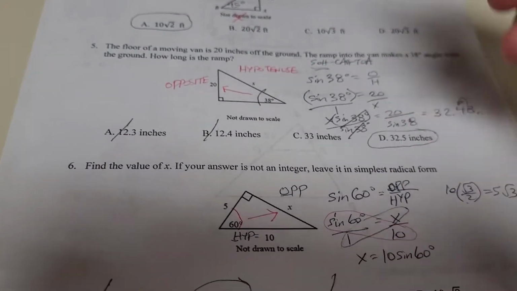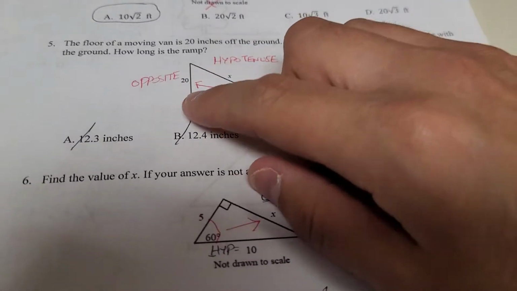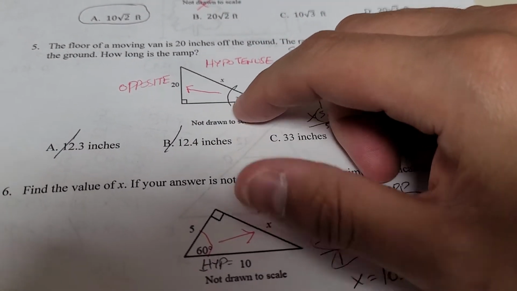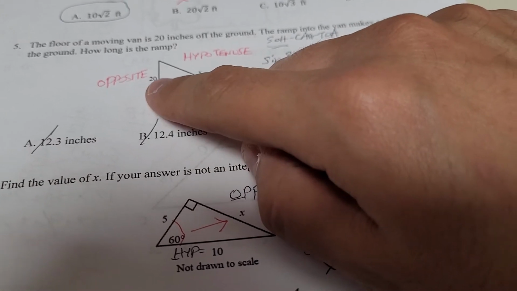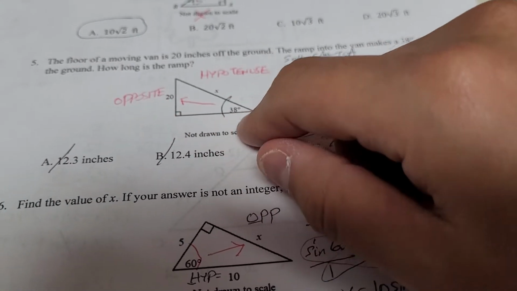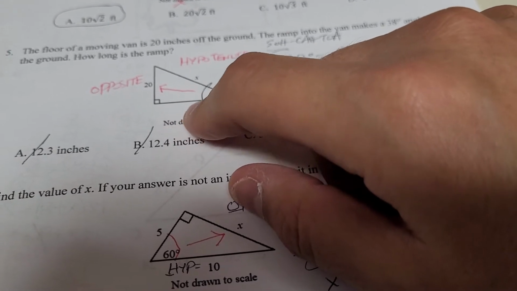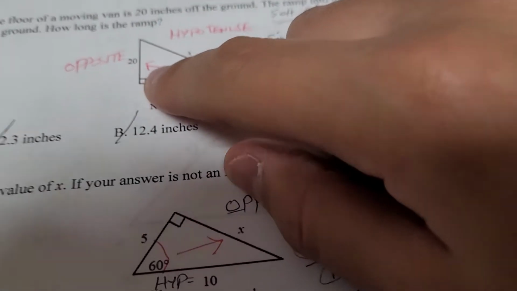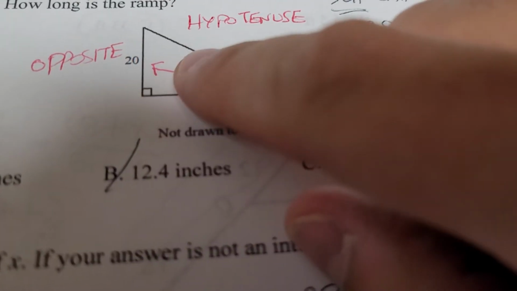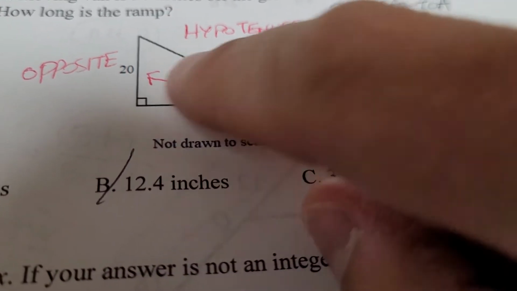Now, 5 and 6, you're going to have to use trigonometry. So the first thing you do, from your angle, label your triangle. From the 38, the one right in front of it is your side opposite. The other one would be your side adjacent, but I don't need that here, so I didn't write it. Your hypotenuse is always directly across from your right angle. So there's my opposite, there's my hypotenuse.